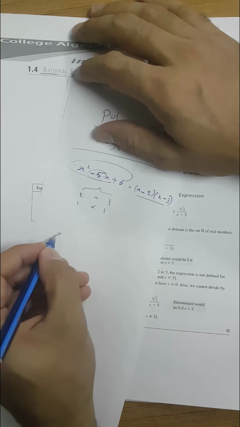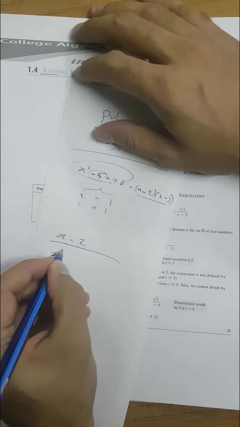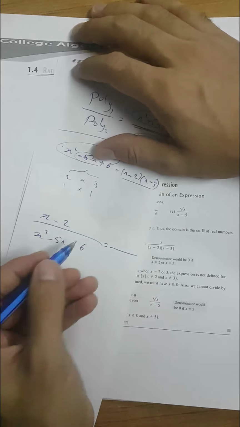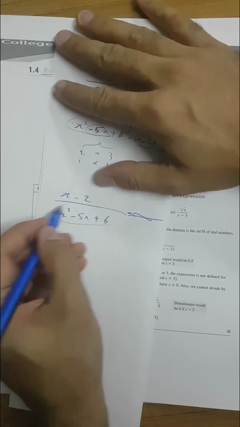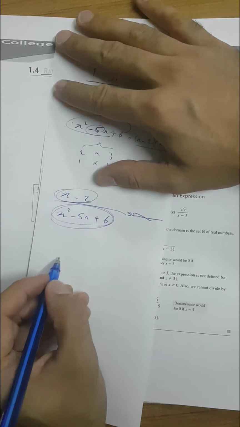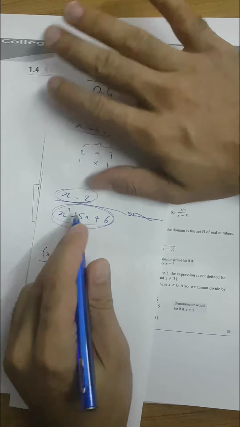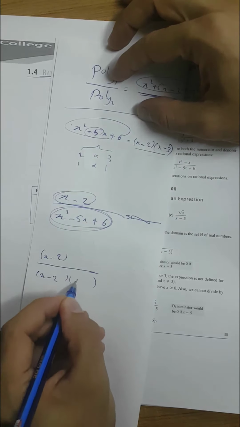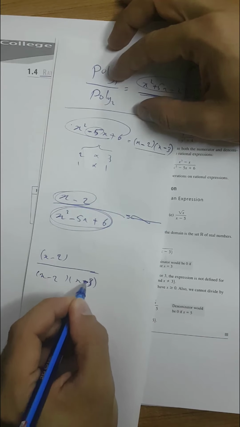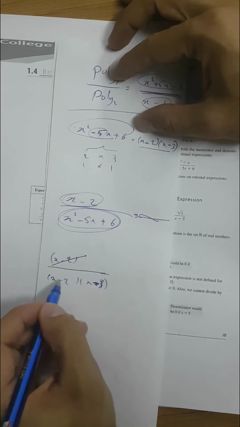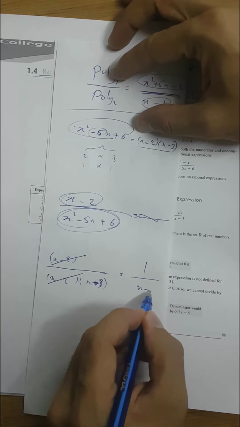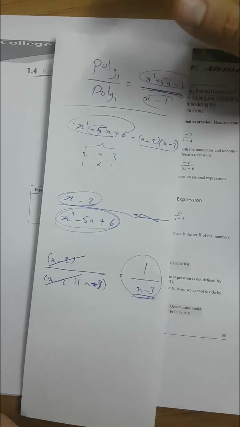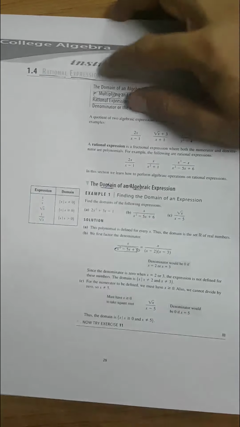In that case here, we have something like that: x to power 2 minus 5x plus 6. If I told you to simplify, you can factor the denominator and the numerator, so x minus 2 remains, and I will try to do my best here as I did it here. So x minus 2, x minus 3, which we did before. In that case, we will cancel this one, and I will get 1 over x minus 3. This means that we simplified our rational expression.